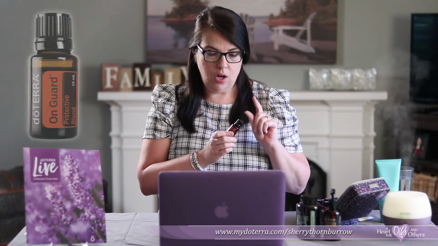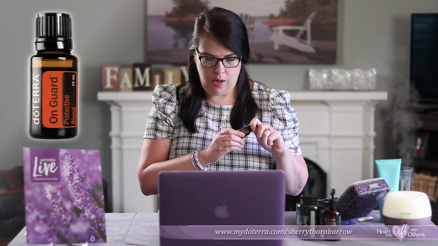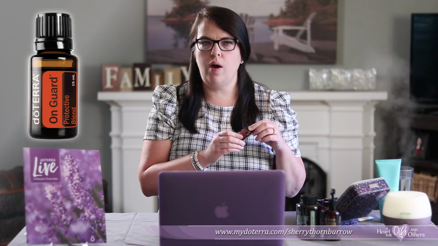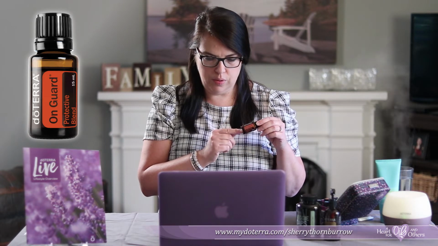So this is my absolute favorite blend that doTerra has. Frankincense is 35 cents a drop. I meant to mention that. And On Guard is 16 cents per drop. This blend contains clove, cinnamon, wild orange, eucalyptus, and rosemary.